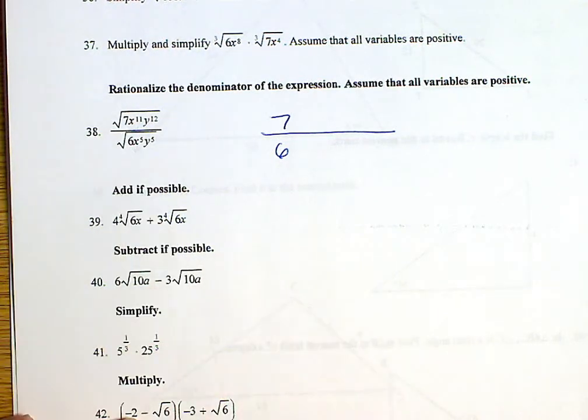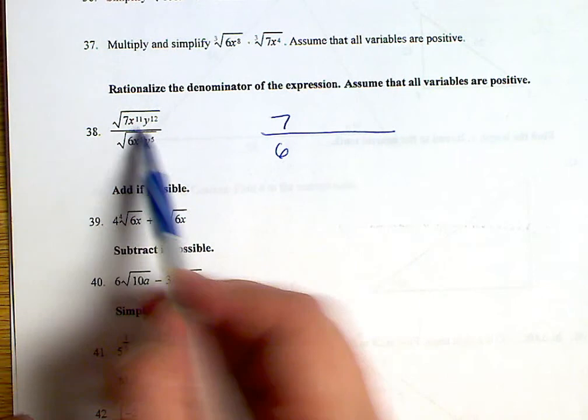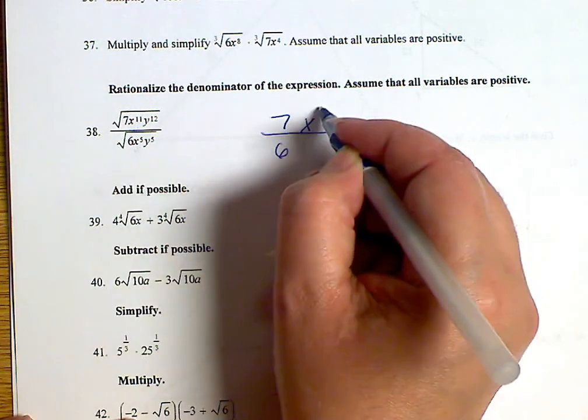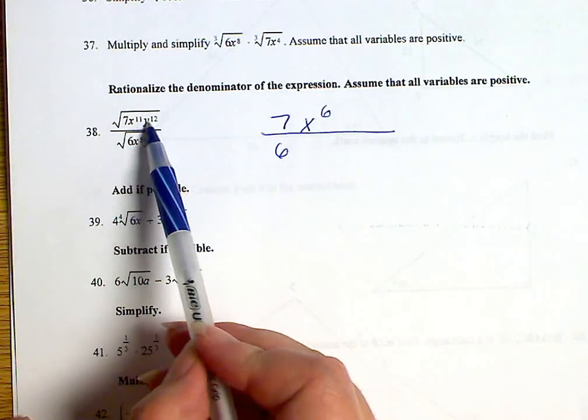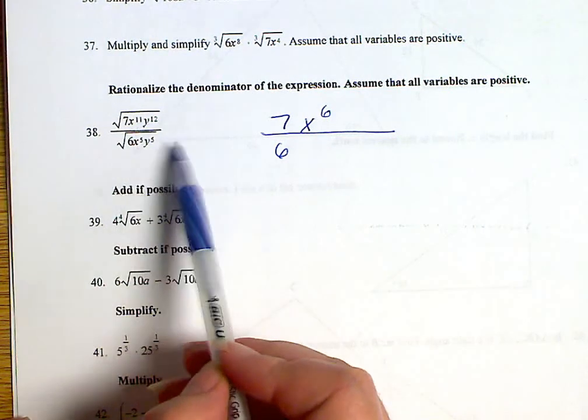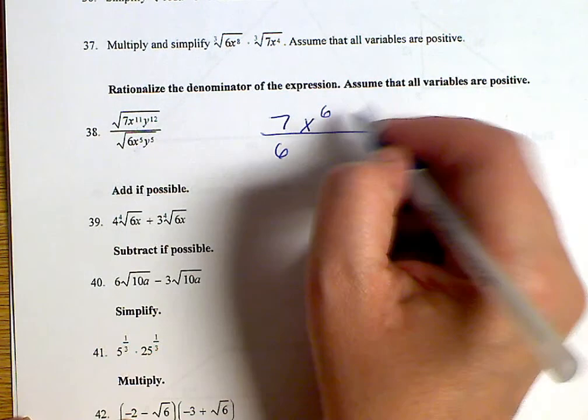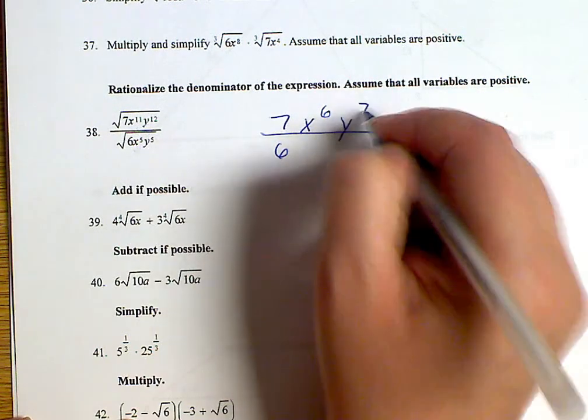If I have 11 x's on the top and 5 on the bottom, how many x's will I have? I'm going to subtract them, so I'm going to have x to the 6th on the top. 12 y's on the top, 5 on the bottom. I subtract the two numbers, I get y to the 7th.